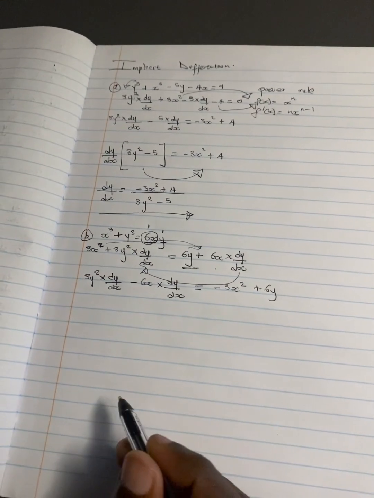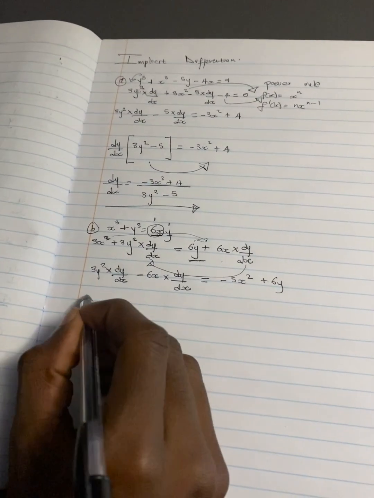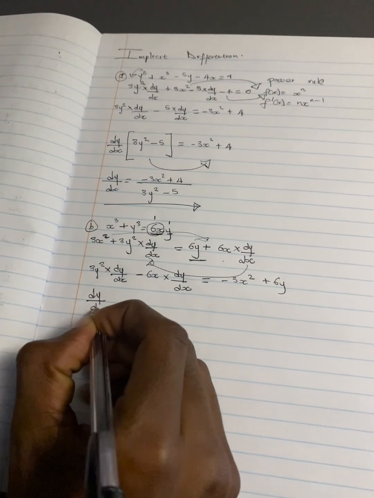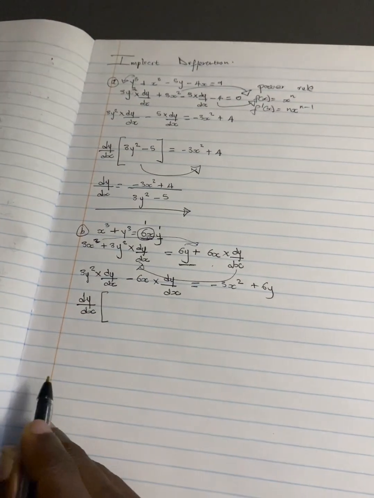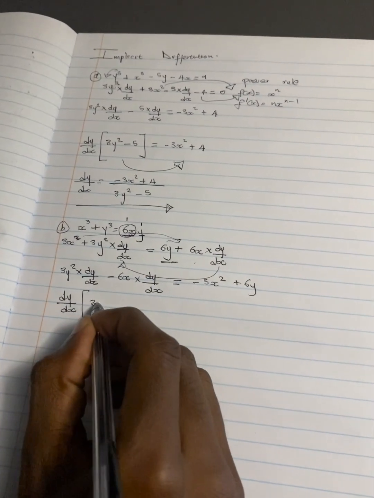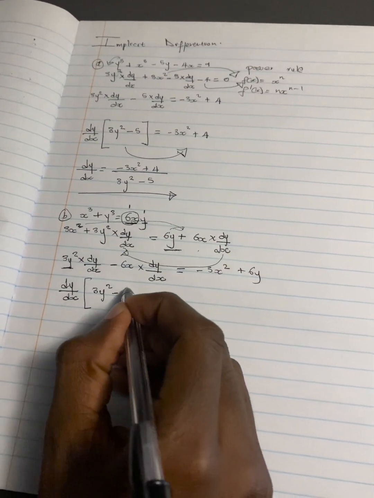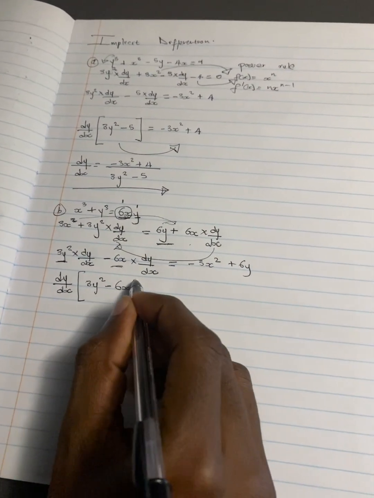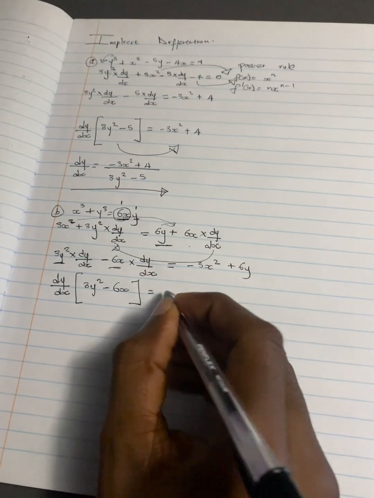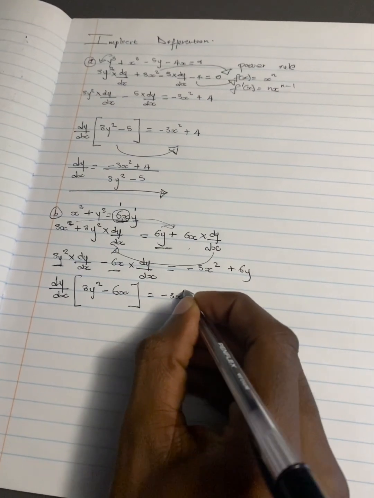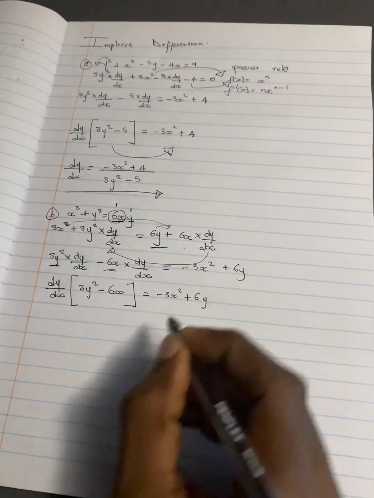So now we have to factor out dy over dx. So we can say dy over dx will be equal to 3y to the second here minus 6x here, which will be equal to negative 3x squared plus 6y.